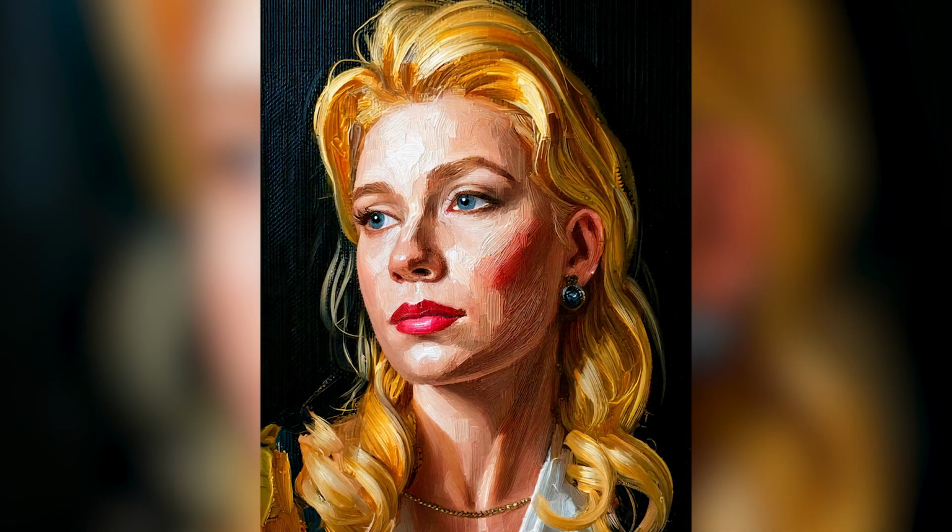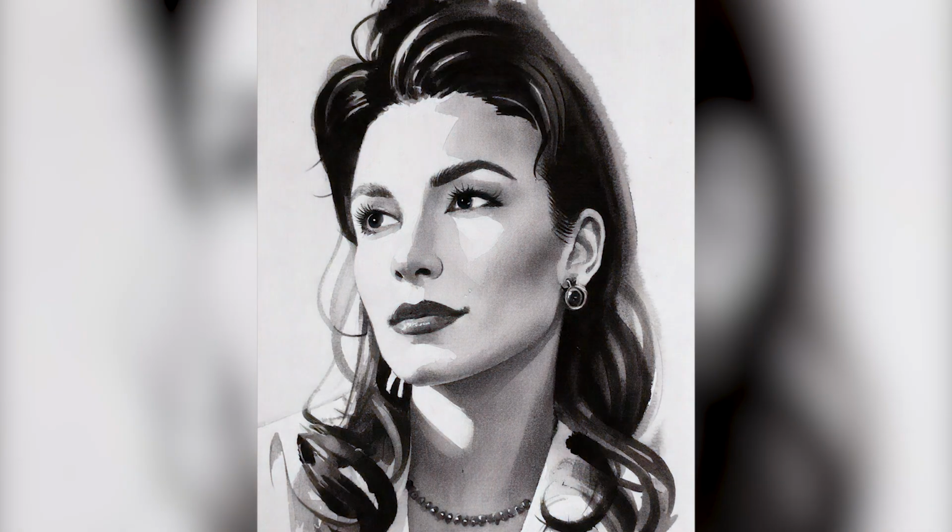In this tutorial, I'll show you how to turn your photos into different art styles using Adobe Firefly. Stay tuned and I'll show you how.